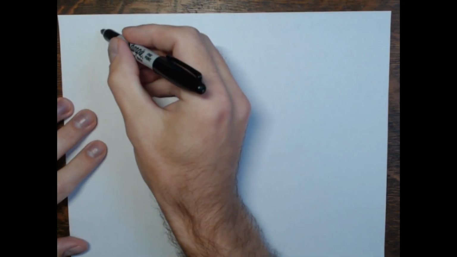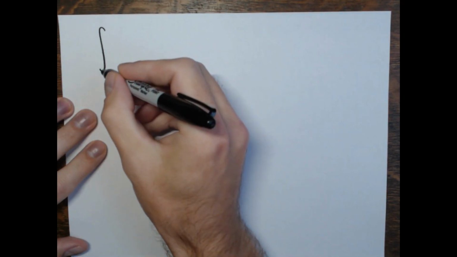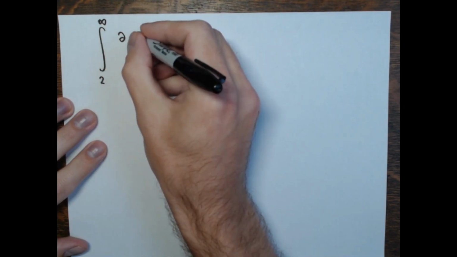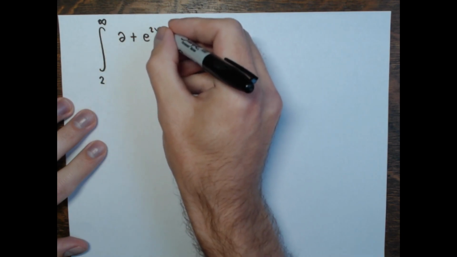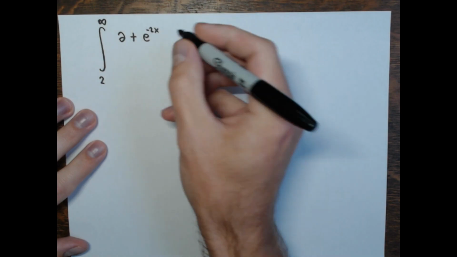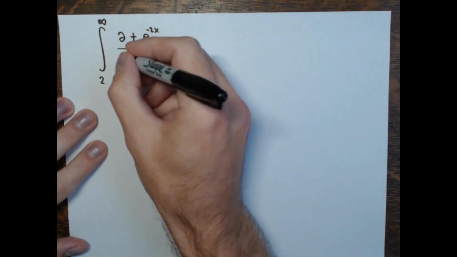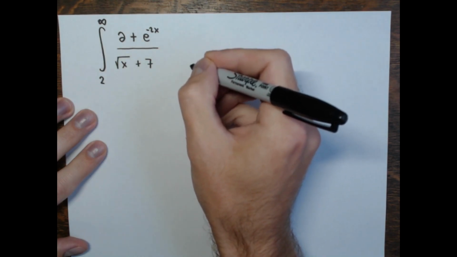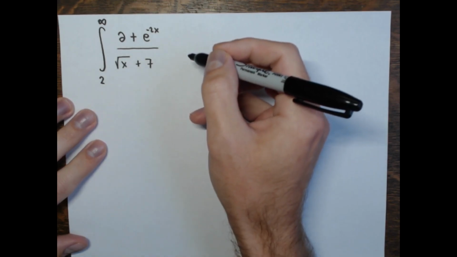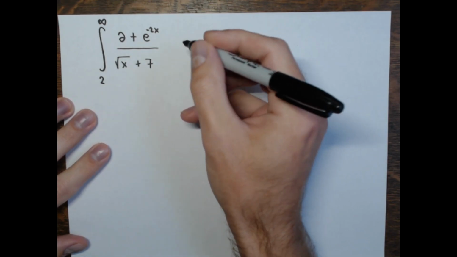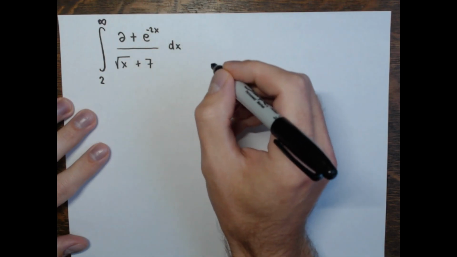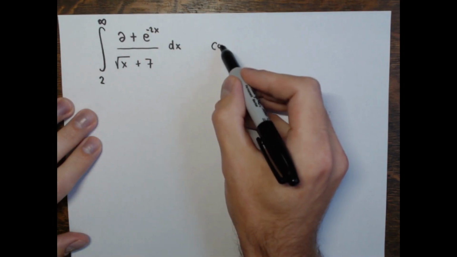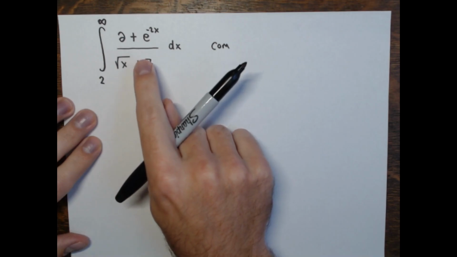Now, the problem I'm looking at, we start off with this integral from 2 to infinity of 2 plus e to the negative 2x in the numerator, divided by the square root of x plus 7 in the denominator, with respect to x, of course. Now, they're saying compare because this is not a nice integral.